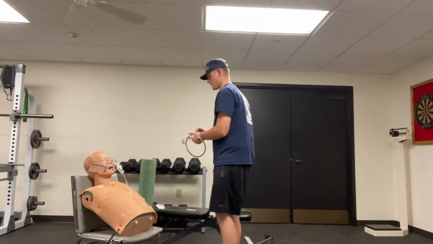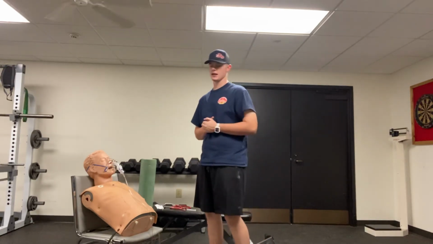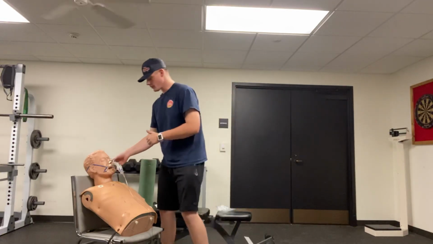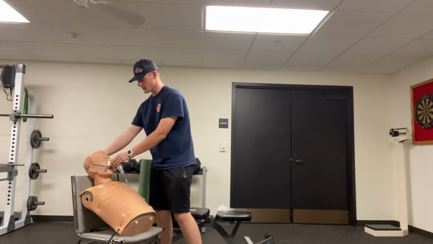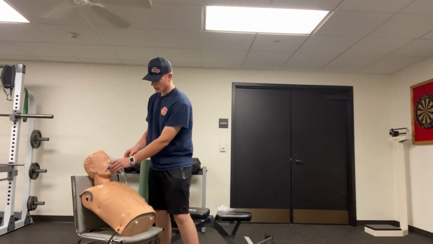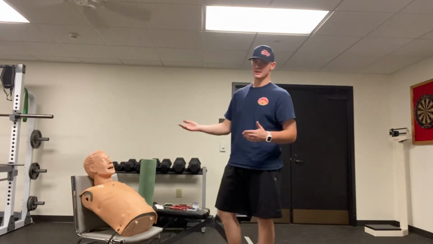Alrighty, so I will take note of any positive or negative effects of this medication. I will then remove the mask once the nebulized treatment has been given. Alrighty, I'm going to remove it, continuing to assess his work of breathing.